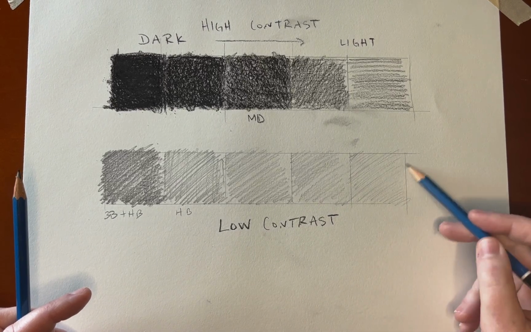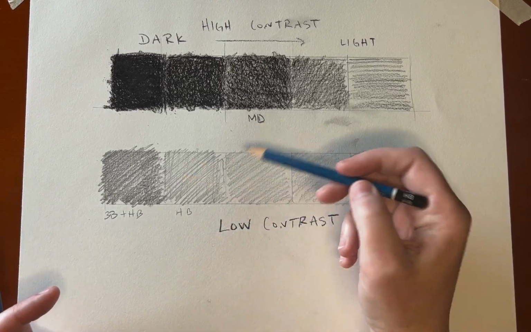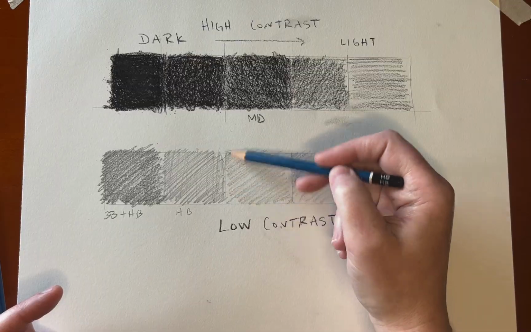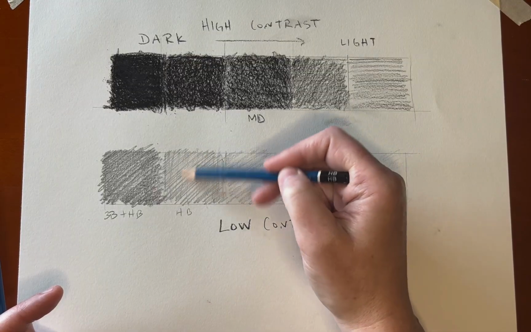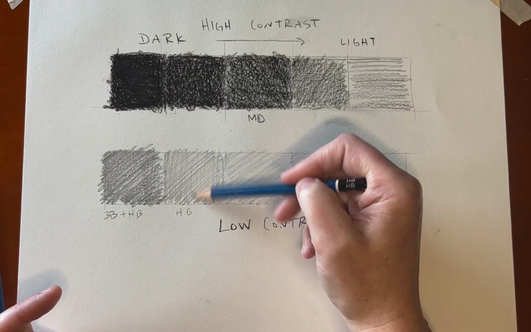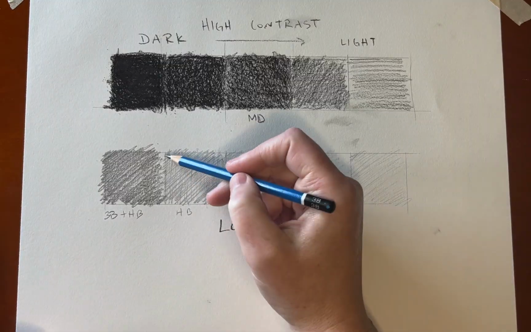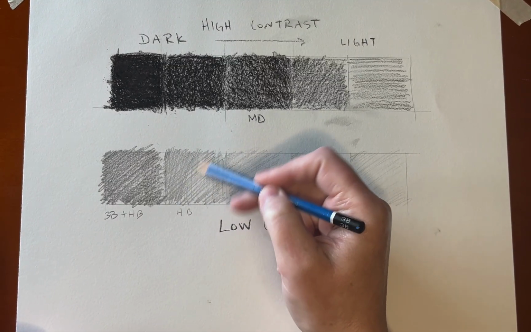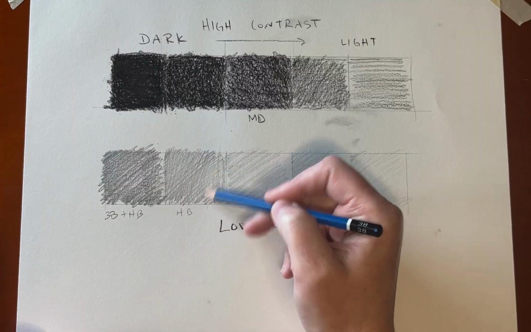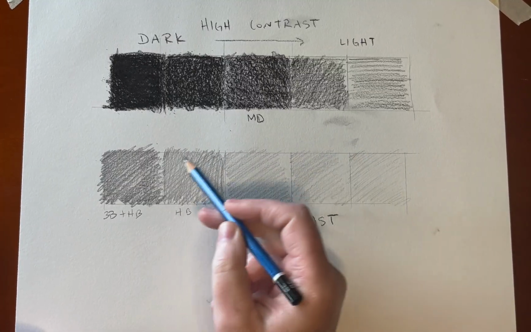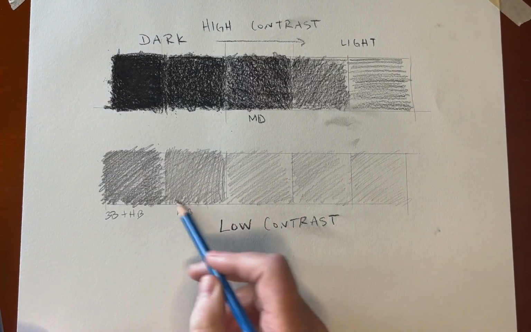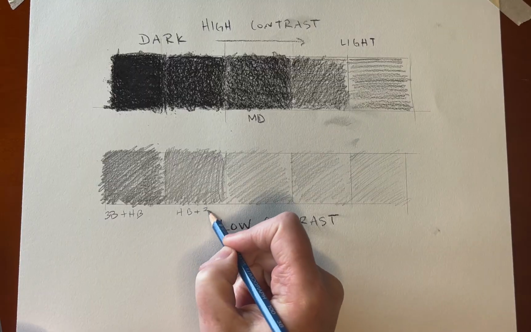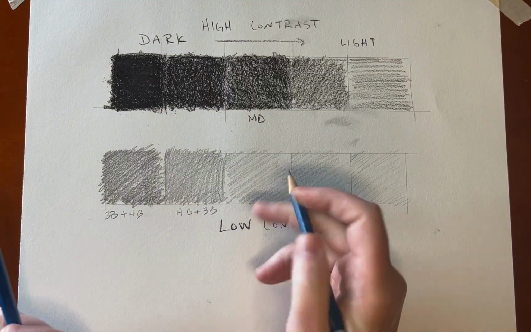That's for more highlights, letting some of the white of the paper show through. Okay, I'm going to make this a little darker because I think it needs to be a little closer, and I'm going to add a little more 3B into it. And you can see you don't have to color in the lines. This is really an exercise for you. And then these are all HB.